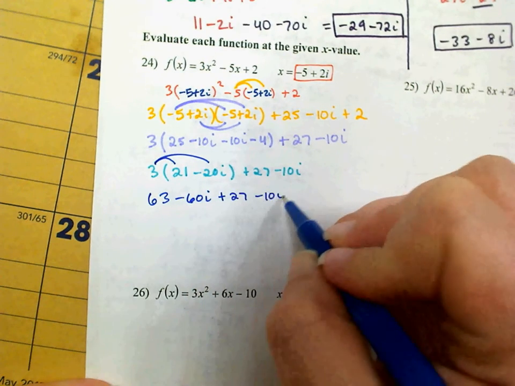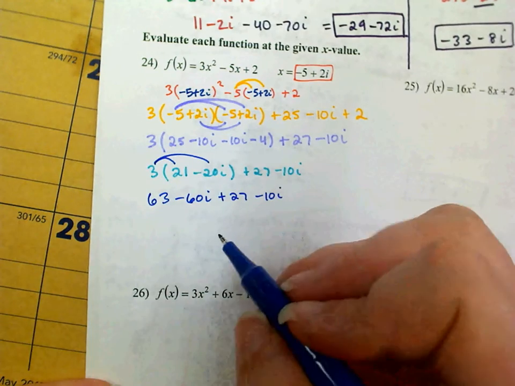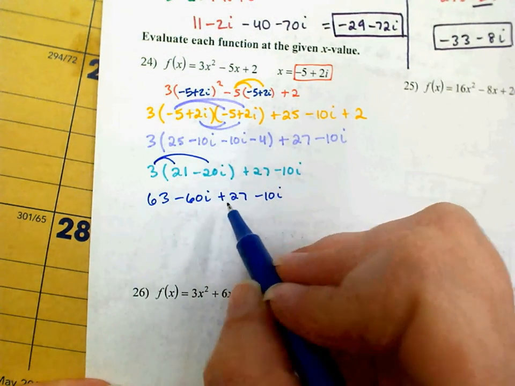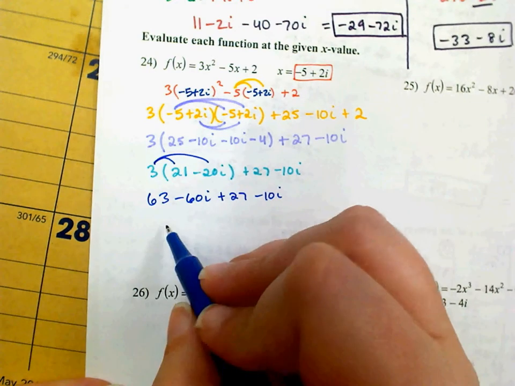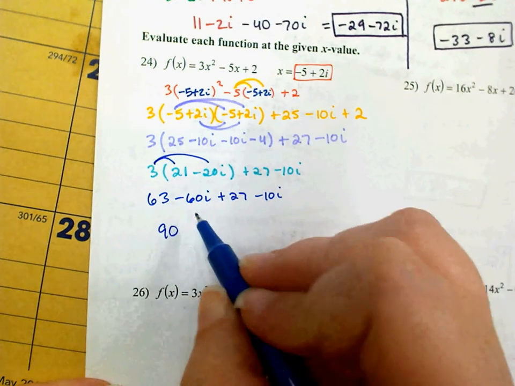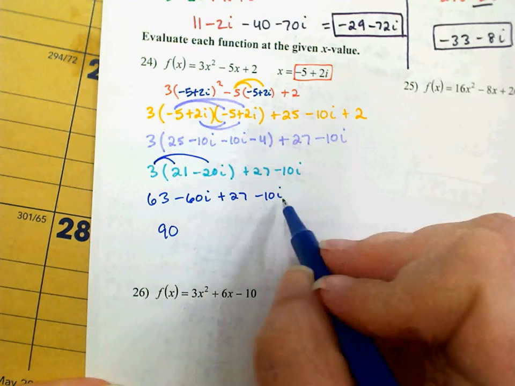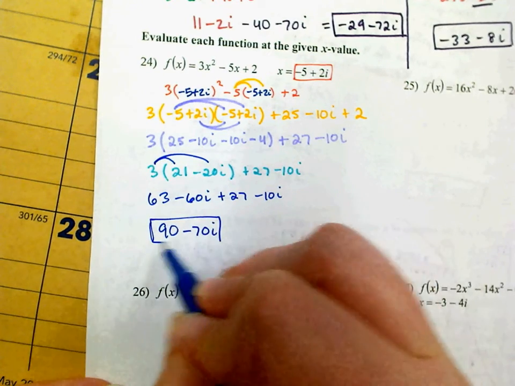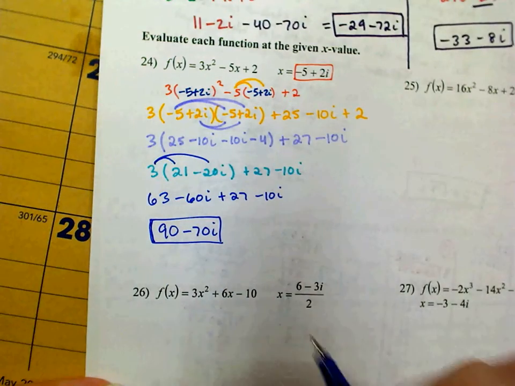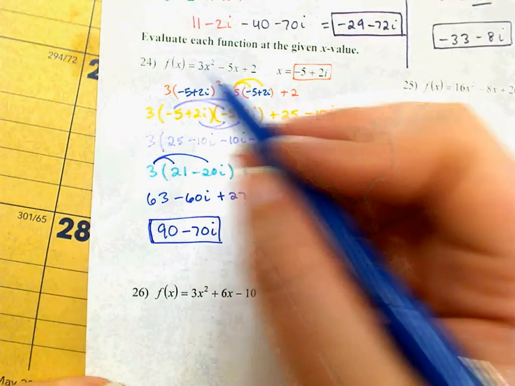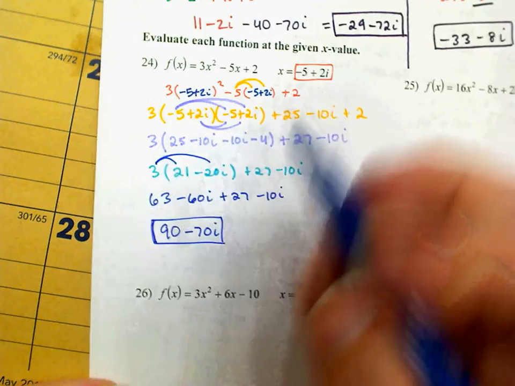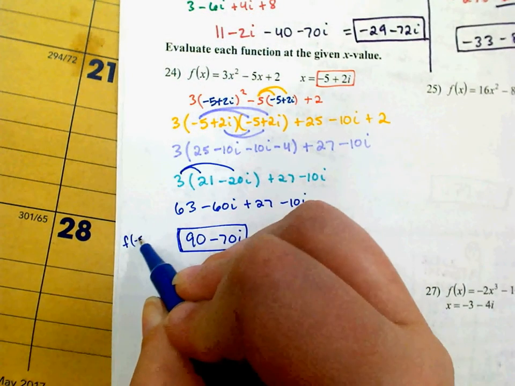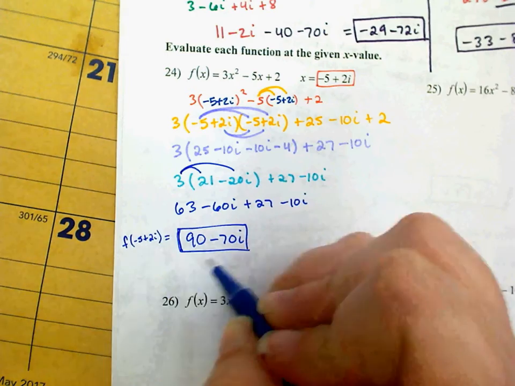So now I'm ready to combine everything. No more parentheses, no more multiplication. 63 plus 27 is 90. Negative 60i and negative 10i is a negative 70i. And so my final answer for that expression right there, to evaluate f at negative 5 plus 2i, is 90 minus 70i. That is the value.